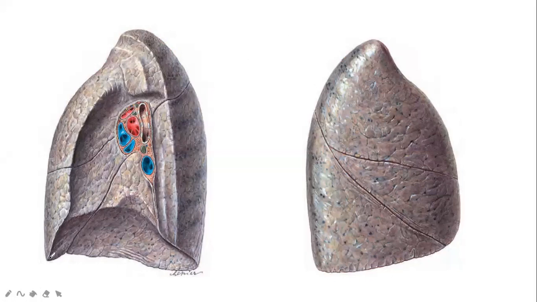Generally, it's pyramidal in shape, with a base, and this base is generally sitting on the dome. Then we have the apex of a lung there, and that gives it its pyramidal shape.